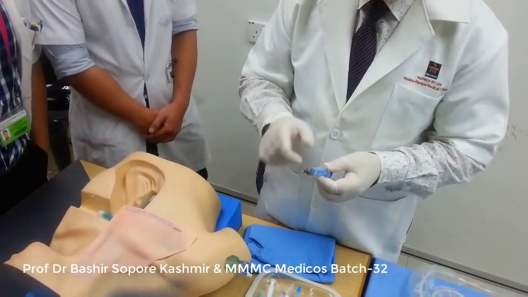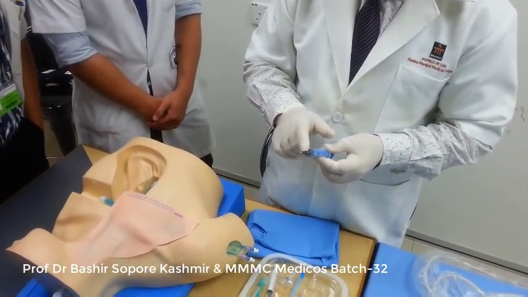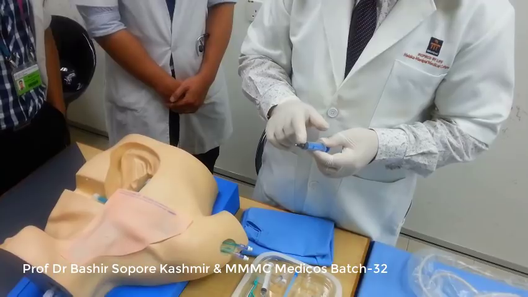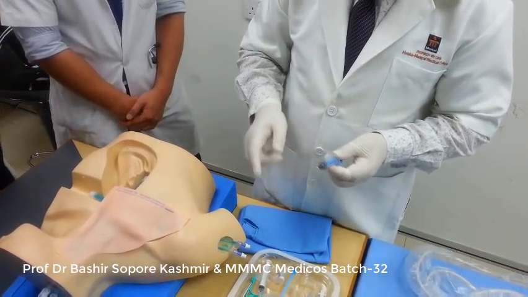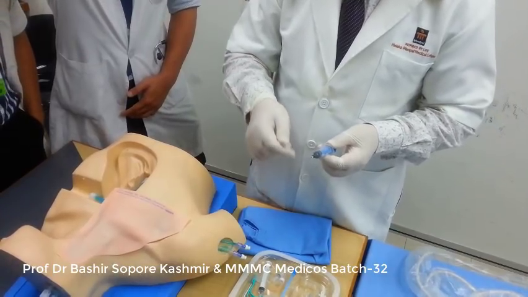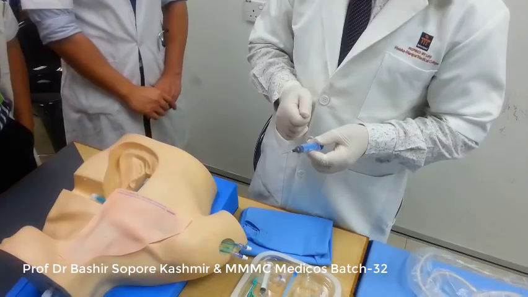Most books and most videos do not talk about this. I am laying stress on this step because it is a very important step, that after the local anesthesia you find the internal jugular vein with the needle finder. Why?